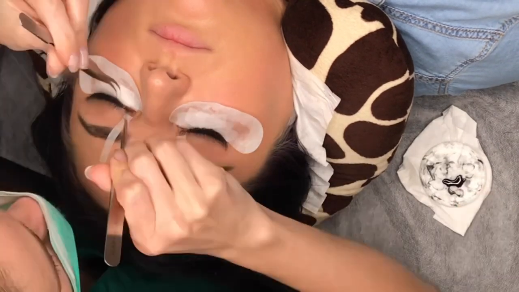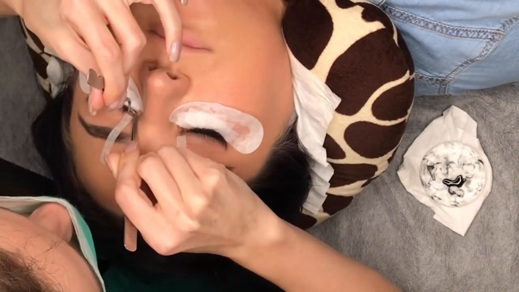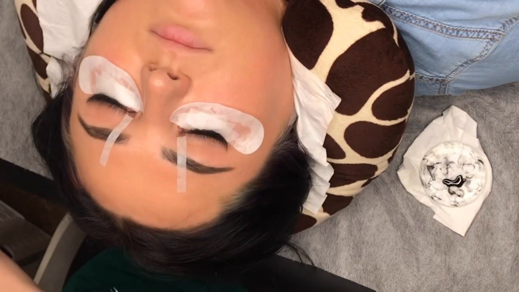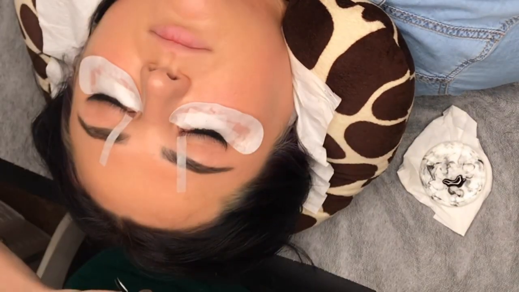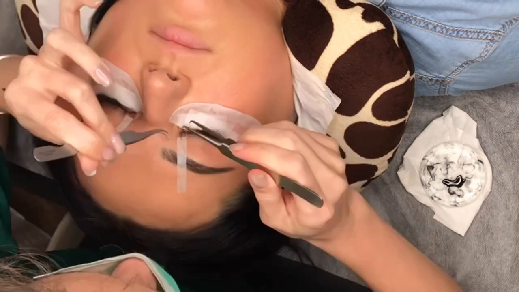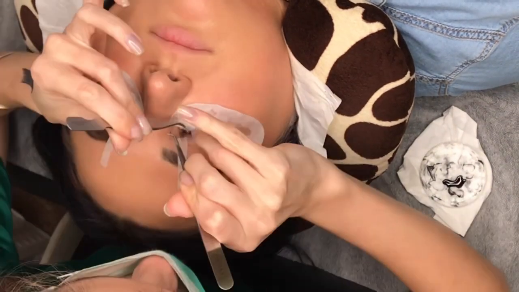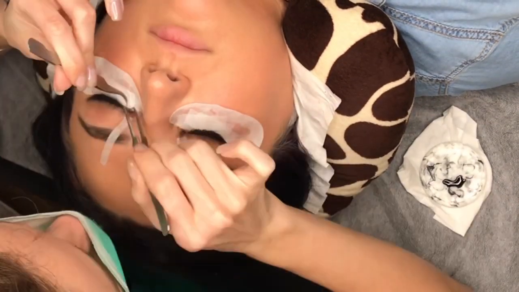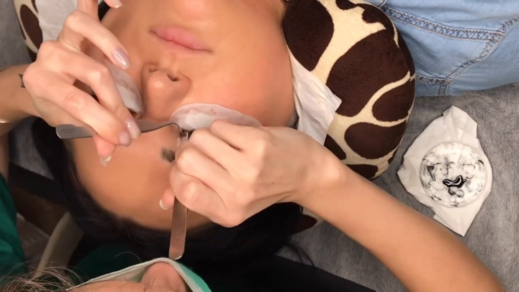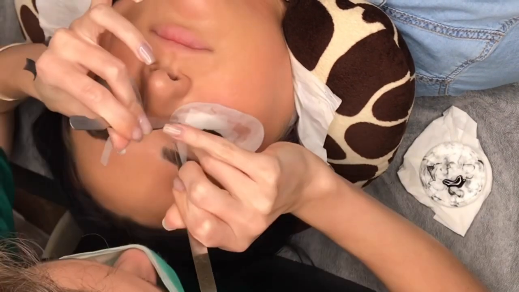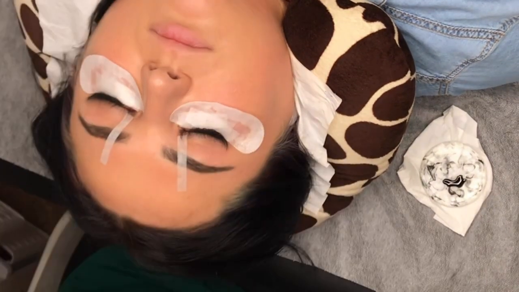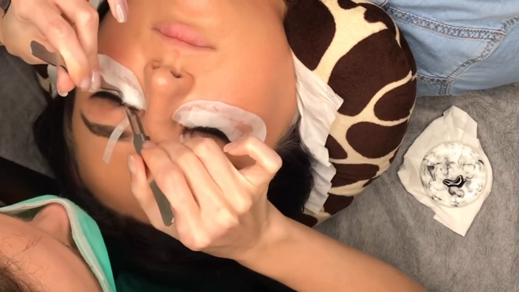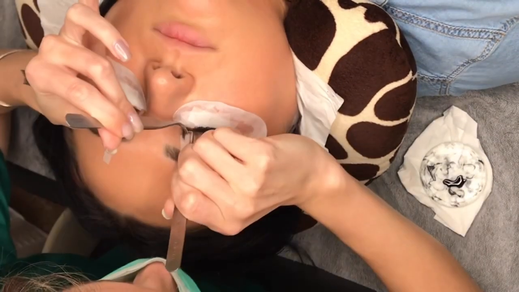It's pretty difficult to work in the inner corner, especially if our client has hooded eyelids, but we really need to work with each of her natural lashes to achieve a natural, good, beautiful result. After 11s, we will apply 12s and 13s.